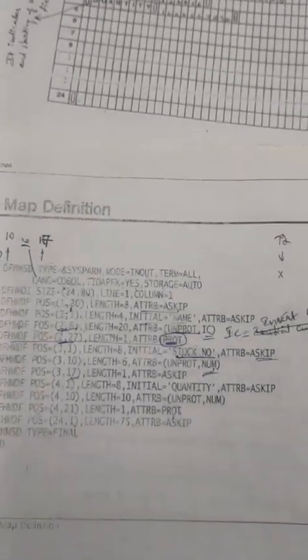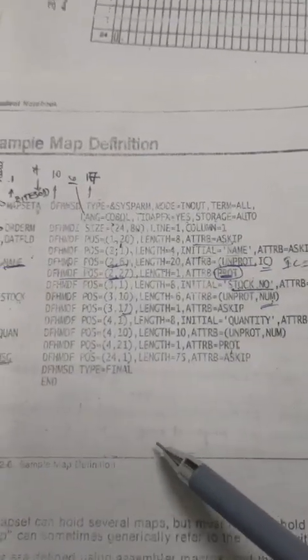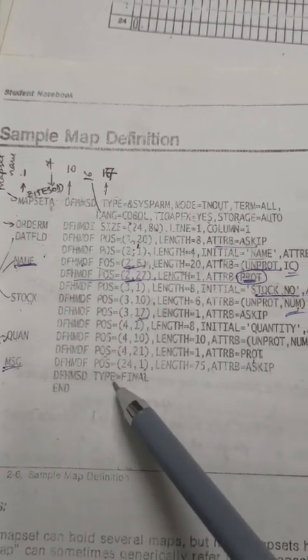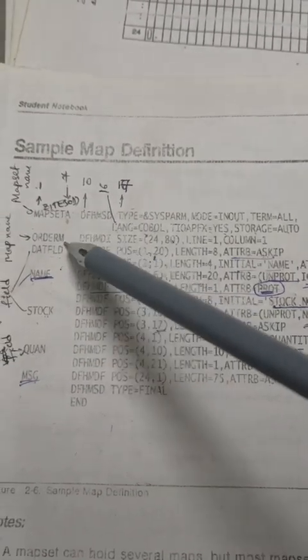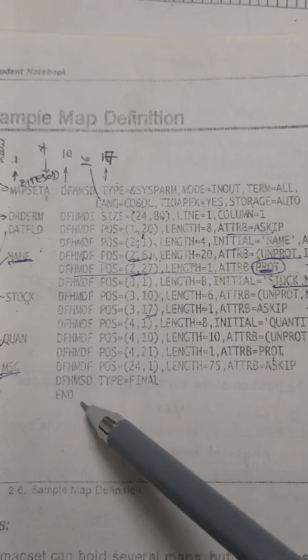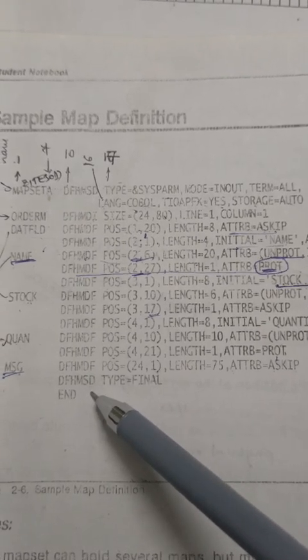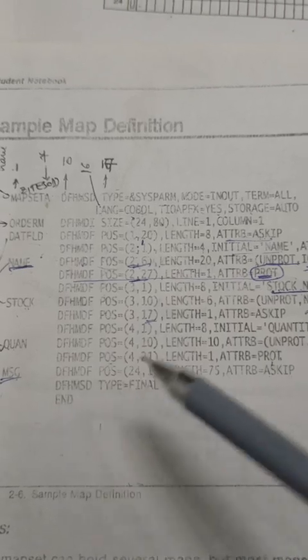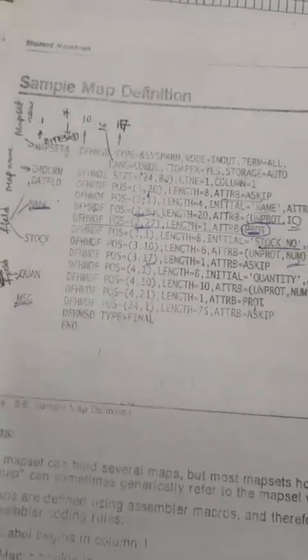Now I am going to end the map. How to end the map? The map set has to be ended. I coded DFHMSD TYPE=FINAL. I don't have any other maps in the next; I have defined only one map here. How do we identify how many maps there are in one map set? By using DFHMDI. And here I want to end the map set, that's why I coded DFHMSD TYPE=FINAL, and END, also coded to end the compiler listing error.